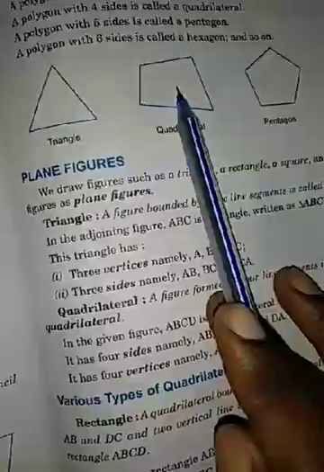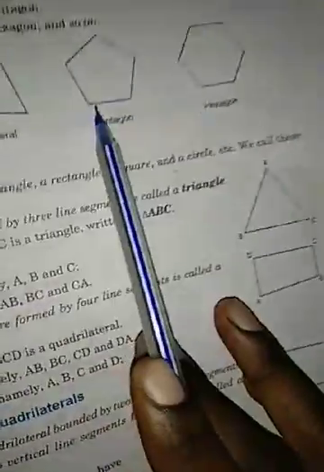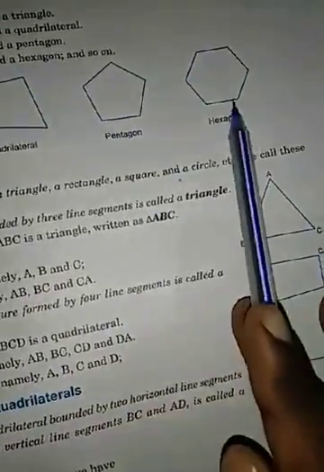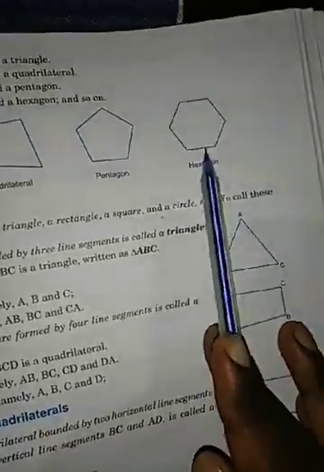A polygon with three sides is called a triangle. A polygon with four sides is called a quadrilateral. Polygons with five sides are called pentagons. Polygons with six sides are called hexagons.